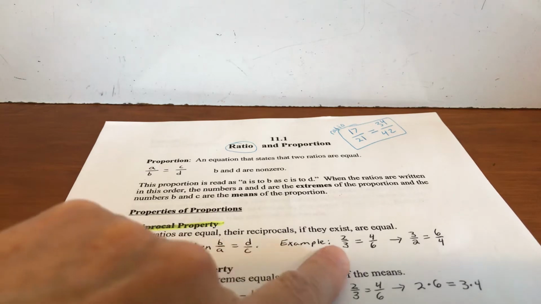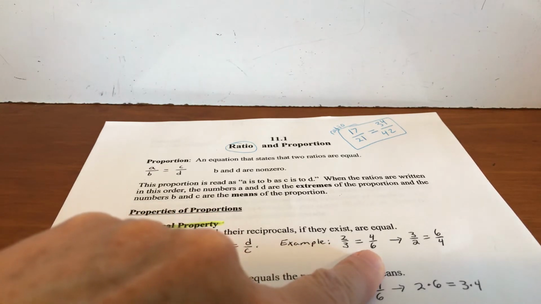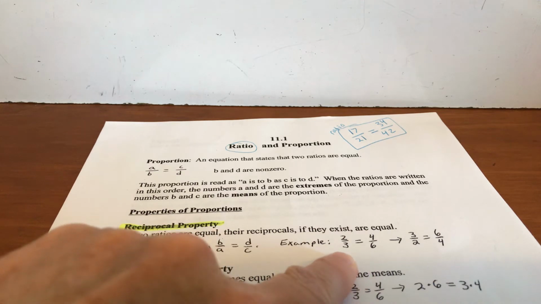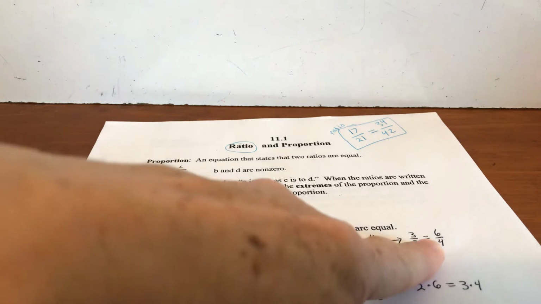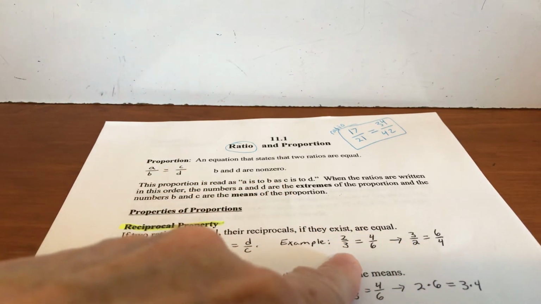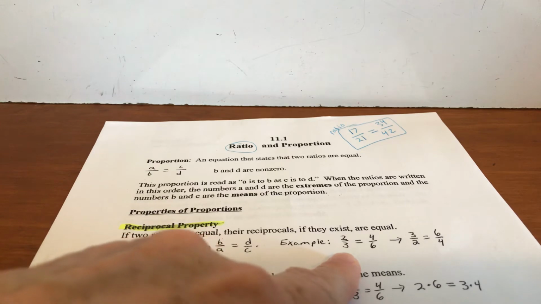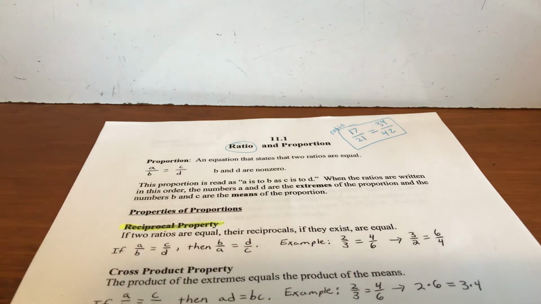Here it is with numbers. Okay, so if you say that 2/3 equals 4/6, which it does, then its reciprocal, 3 over 2, will equal the other ratio's reciprocal, 6 over 4. Okay, so just know that you have to flip both fractions or ratios upside down in order to say that the reciprocal property works.